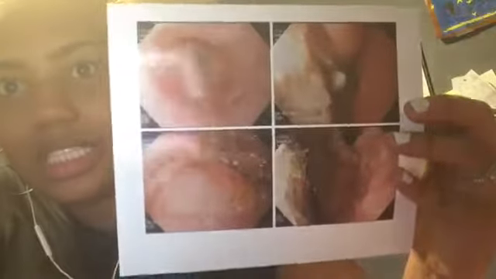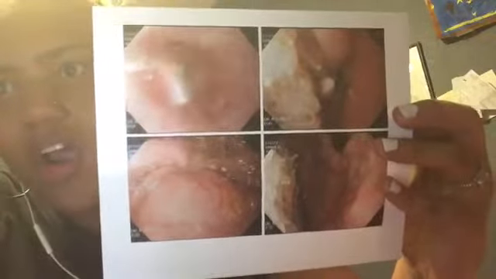When a person has H. pylori, the stomach lining usually looks a little like this, where it is.